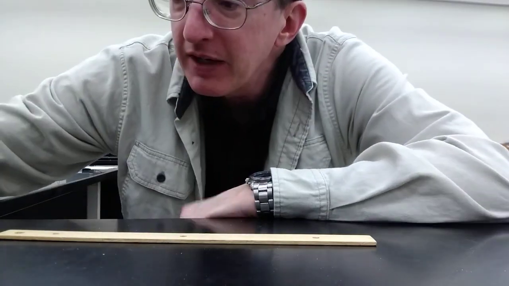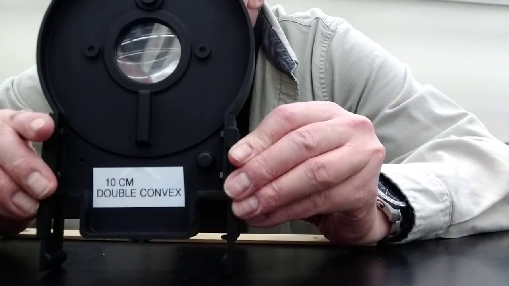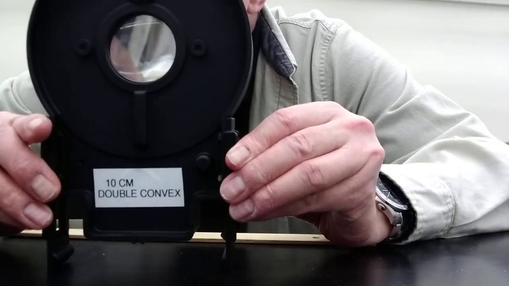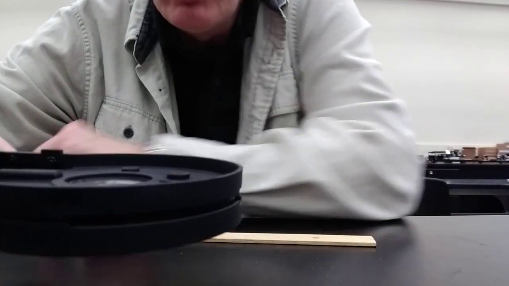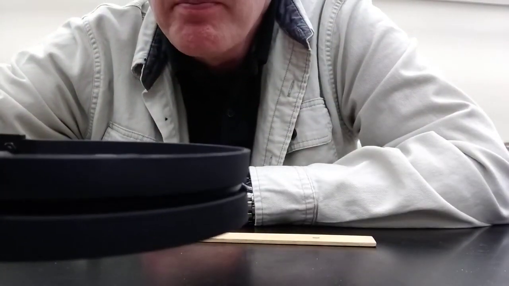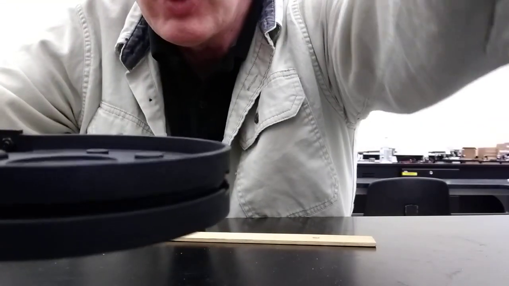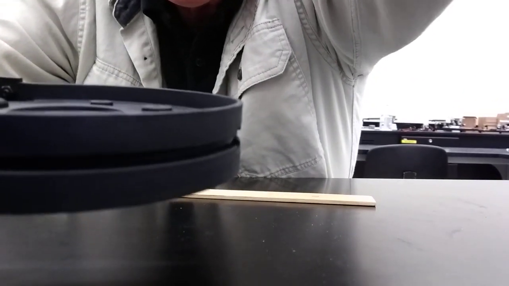So if I take this 10 centimeter focal length converging lens and I hold it over the table, it's going to form an image of the overhead lights, which you can see if I tilt the camera a little bit.